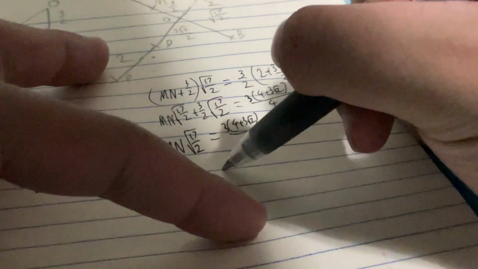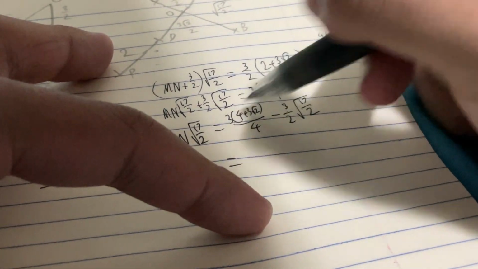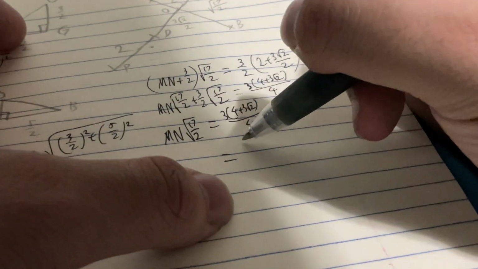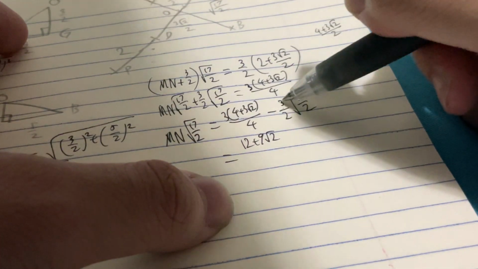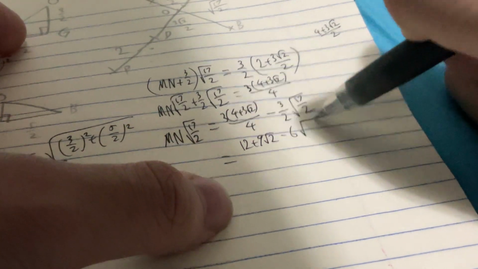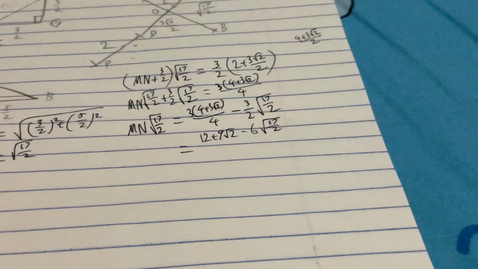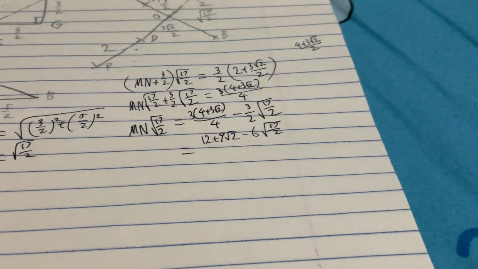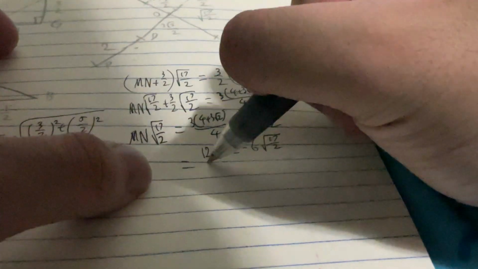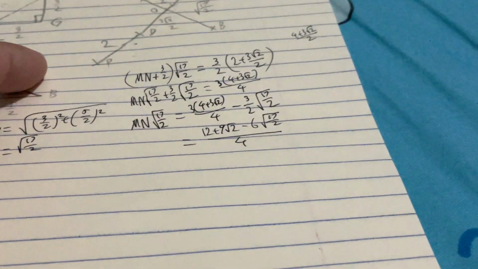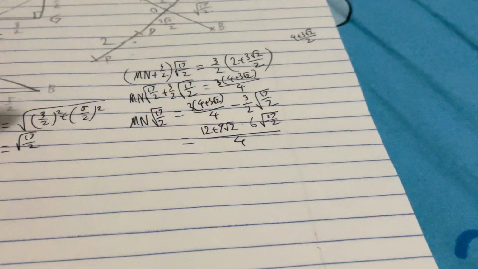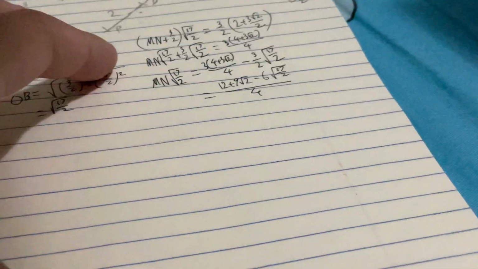So same denominator, and then I'm going to expand this, so we can get 12 plus 9 times square root of 2, and then minus 6 times square root of 17 over 2, and then divided by 4 like that. So mn times this is going to be equal to this. And then we can simplify it way more.